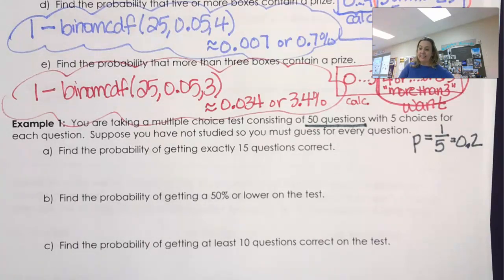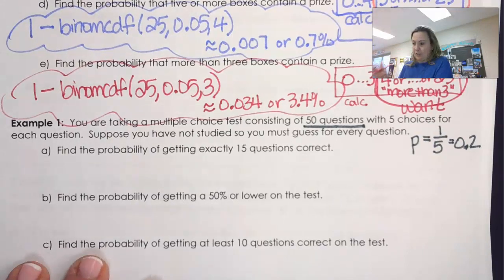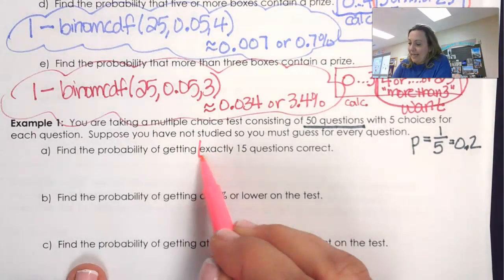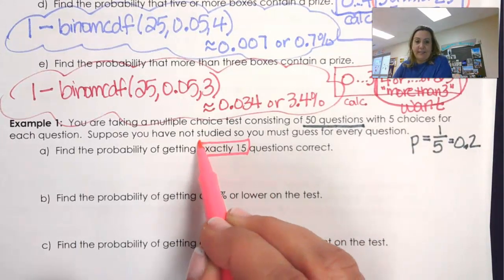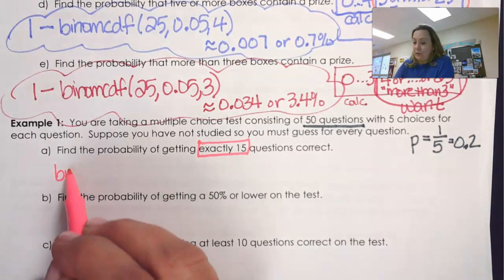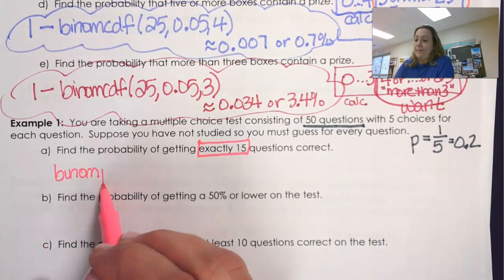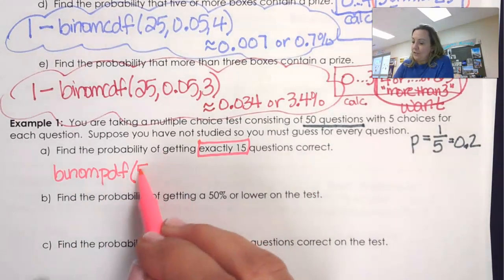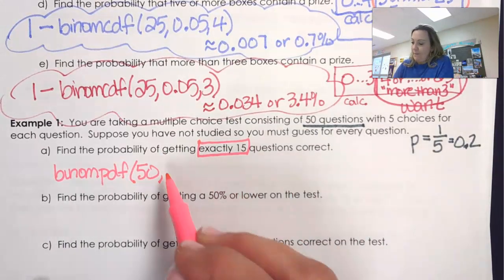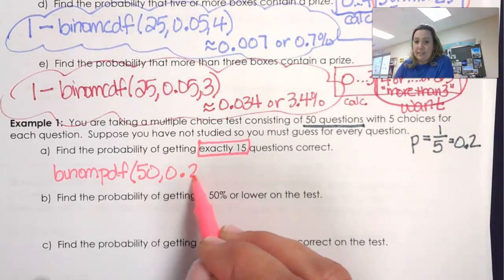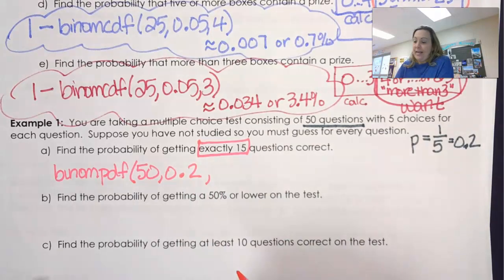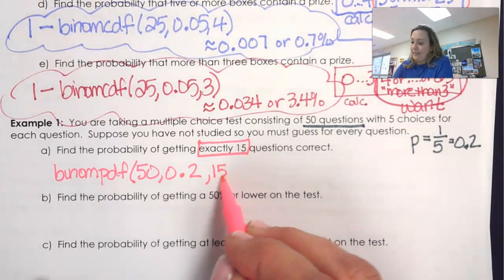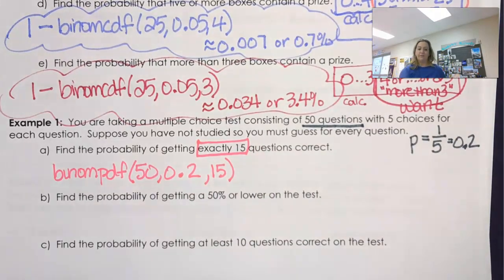So this first one is saying find the probability of getting exactly 15 questions correct. So again, exactly 15 means that I can just use binomial PDF. And we have 50 questions total. My probability is 0.2, and exactly 15 means I'm going to want the exact value for 15 that's here.